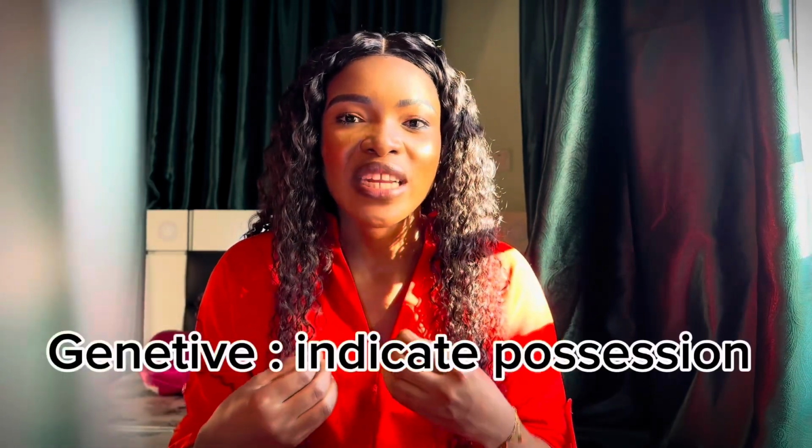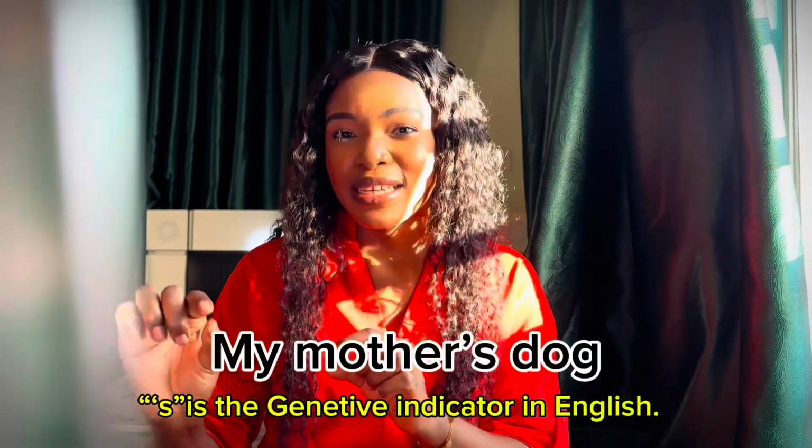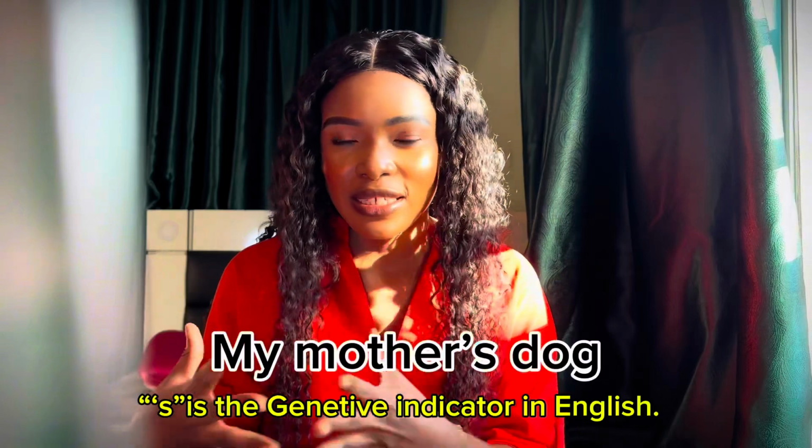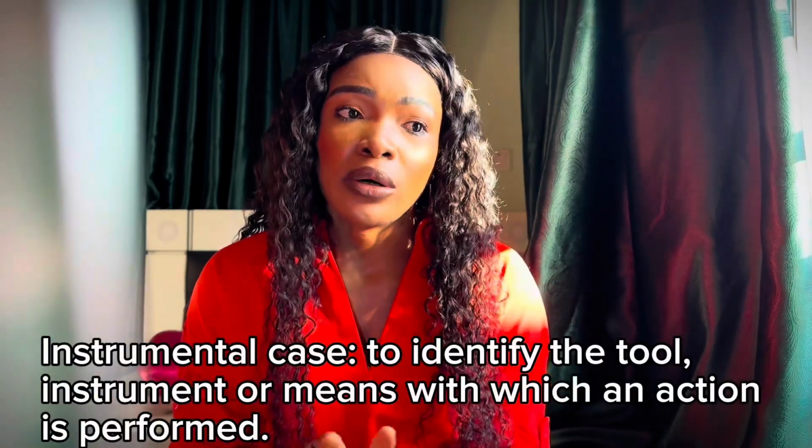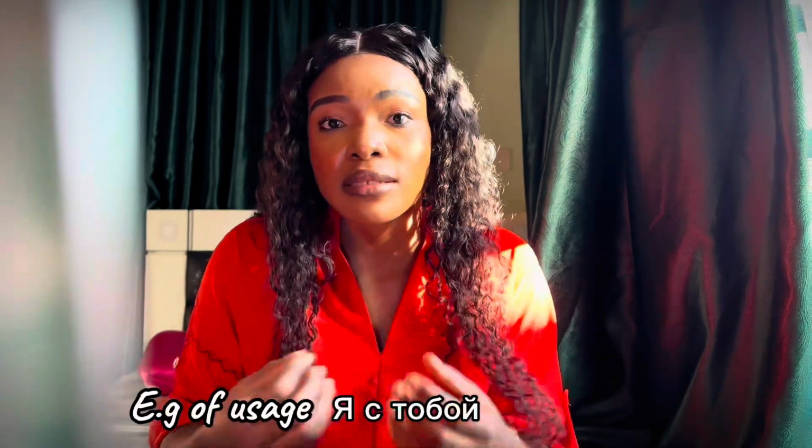Then what is genitive? Genitive is mostly used to describe possession, to show possession of an item by somebody. My mother's dog. That is the genitive case there. The instrumental case in Russian is used when you want to say you're with somebody.